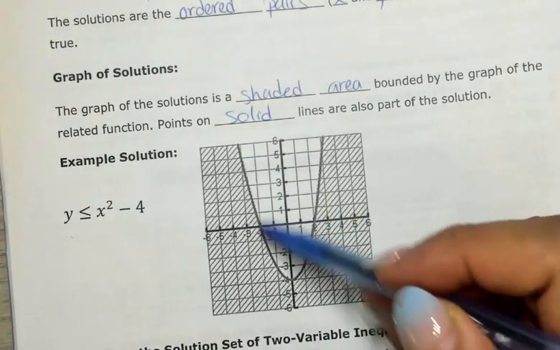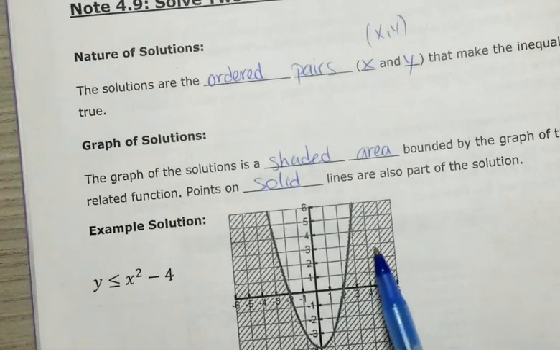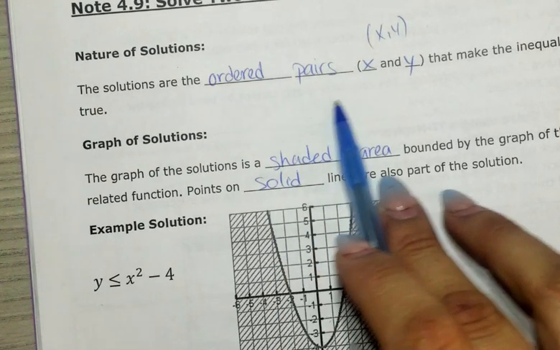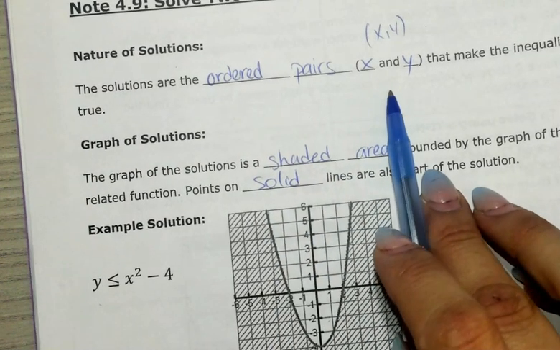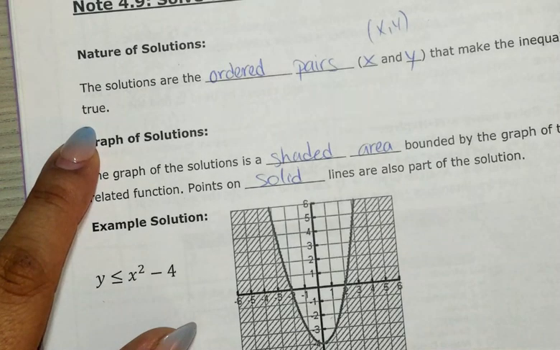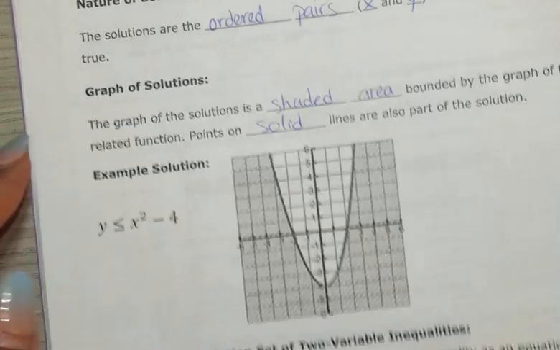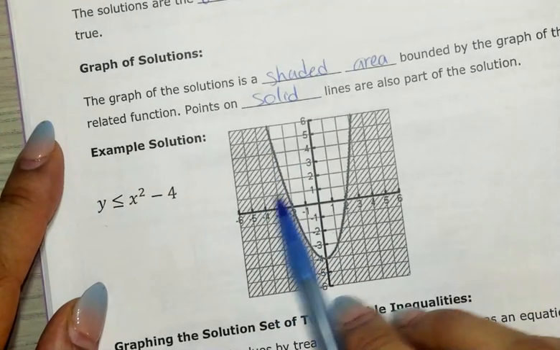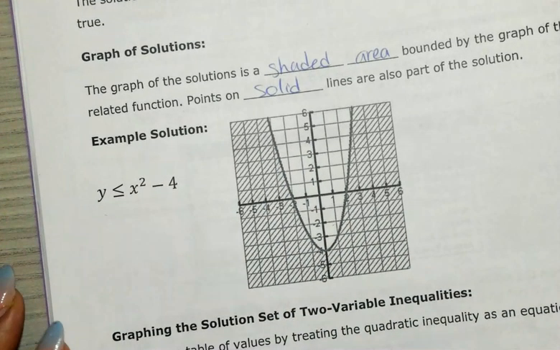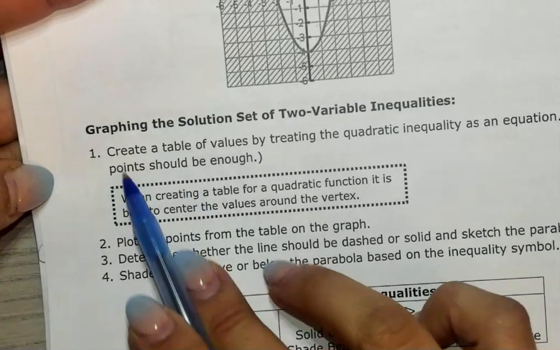It looks like a quadratic equation graph, but now we have a shaded region. Just like in Algebra 1, the ordered pairs, the x and y values, are solutions if they are in the shaded area, because they make the inequality true. So we're going to see how to identify the solutions in this graphed inequality. The steps below are what's recommended.